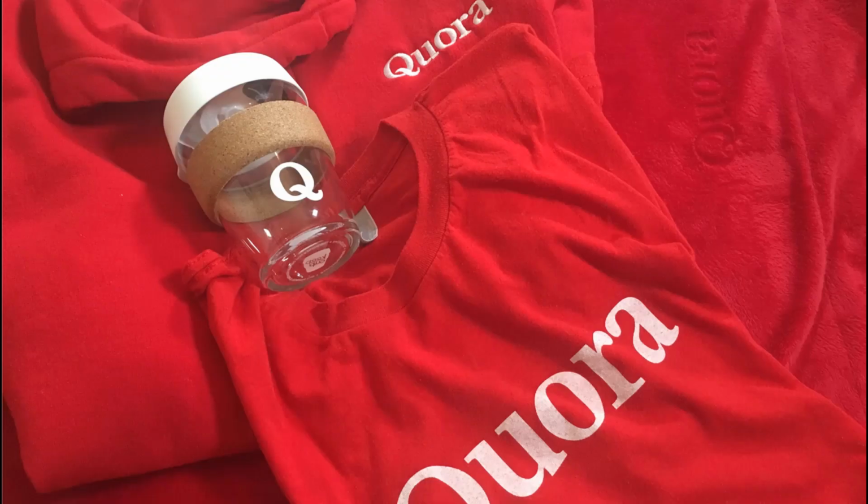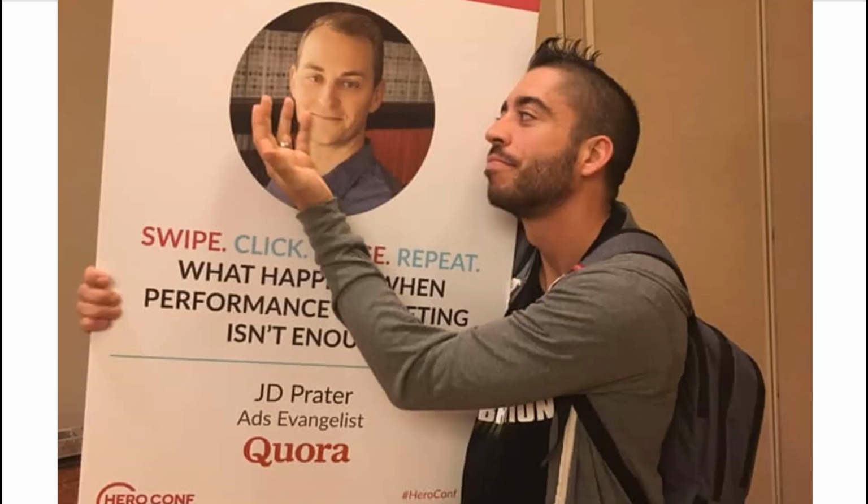If you have seen me at all on social media, you know that I love Quora, and I do not hide my love for their advertising platform. Now, there could be a few reasons why I love it. First, they give out great swag. If you see them at a conference, talk to them, and they might hook you up with some pretty cool stuff. The second reason why I might like Quora is that I have a pretty cool bromance with JD Prater. He's the Quora evangelist and a really close friend of mine.